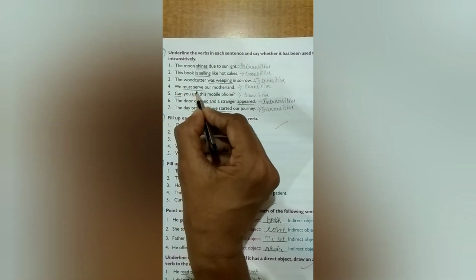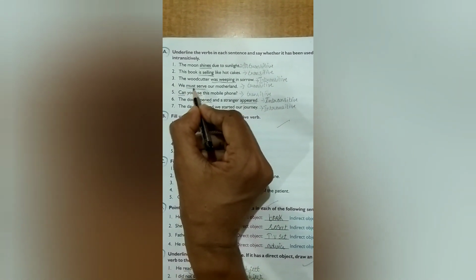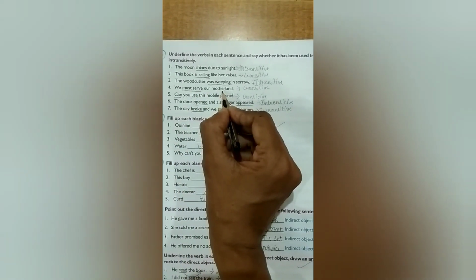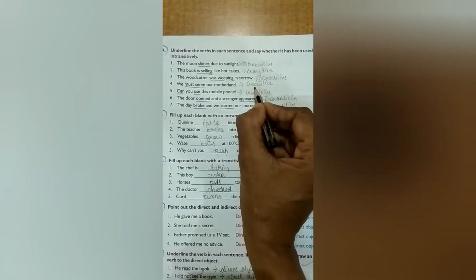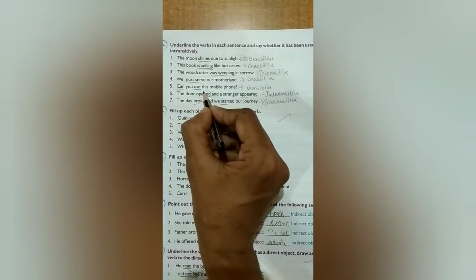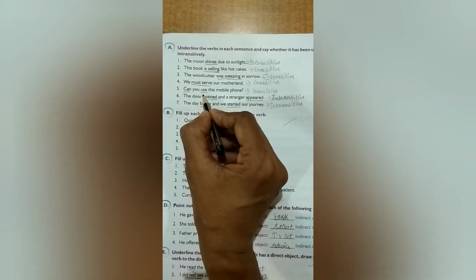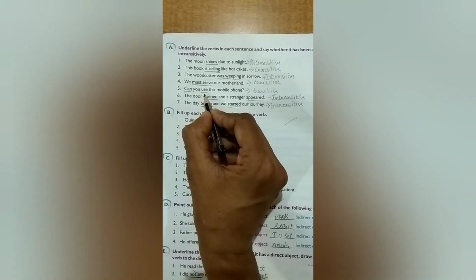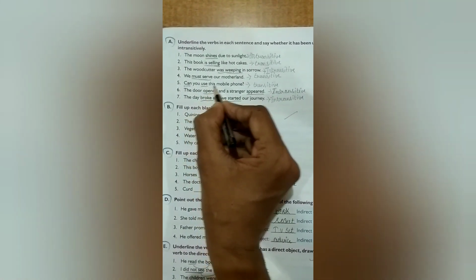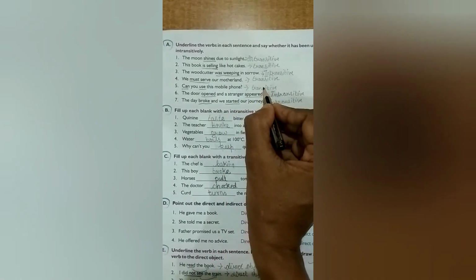Next, we must serve our motherland. The verb here is must serve. We must serve what? Our motherland. So we have an object, that is transitive verb. Next, can you use this mobile phone? What are the verbs here? Can and use. So underline both can and use. Can you use what? Mobile phone. So we have an answer for this question, right? So this is transitive verb.